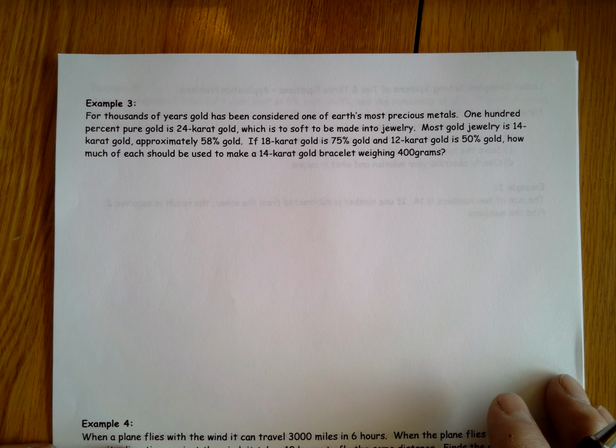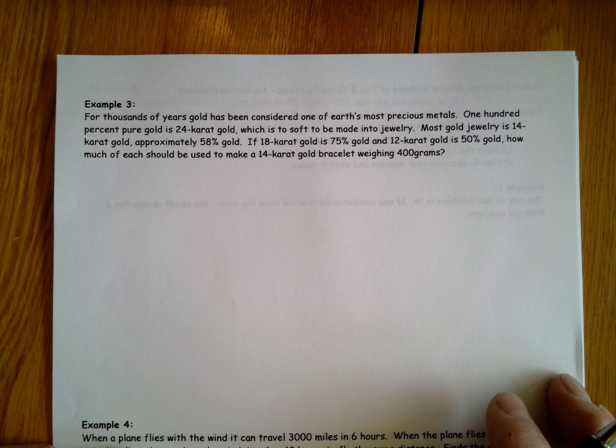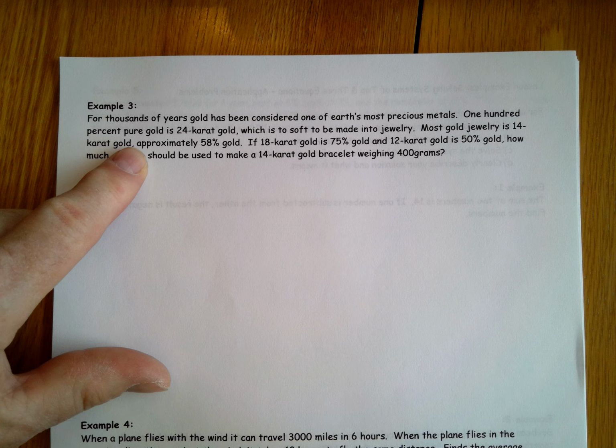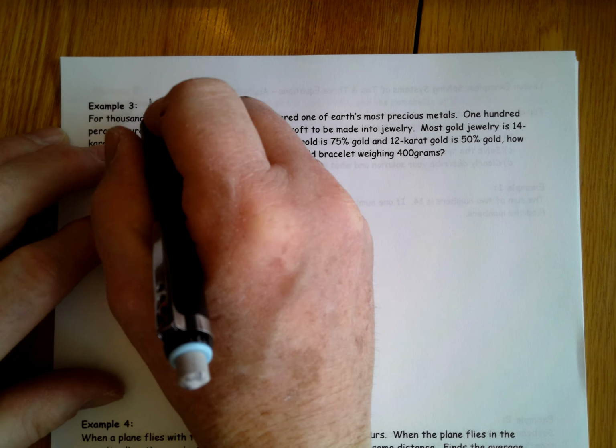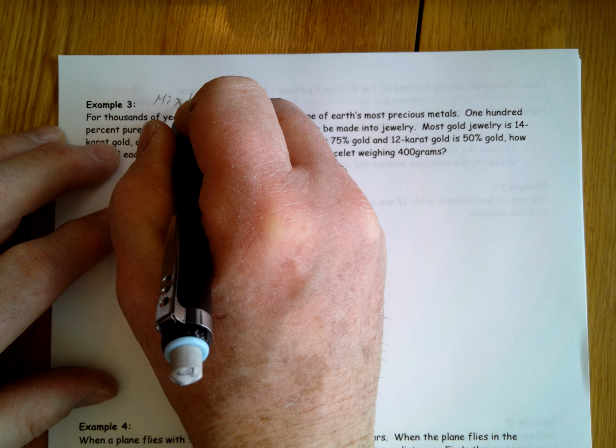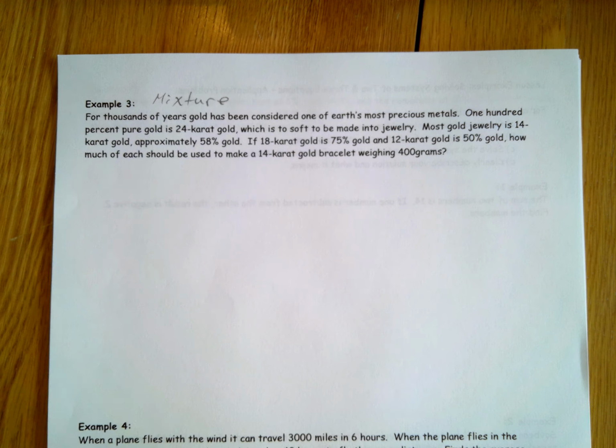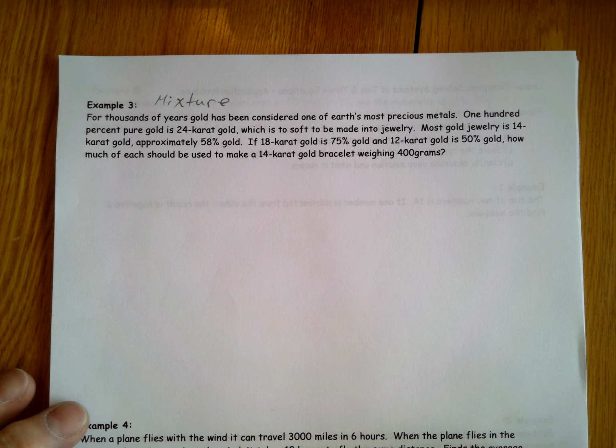Okay, welcome back. Example 3, another mixture problem. The last problem with the soybean and the cornmeal was a mixture problem. This is also a mixture problem, and they all have the same setup.